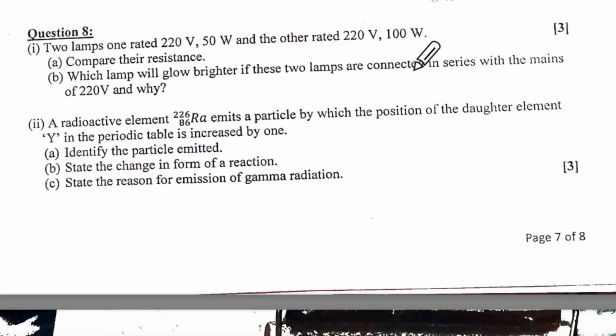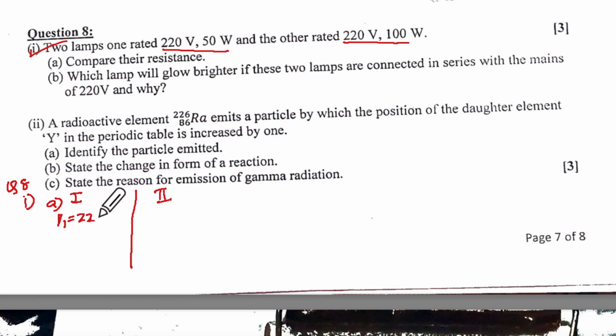Question number 8. 2 lamps rated 220 volt, 50 watt, and 220 volt, 100 watt. Compare their resistances. Anytime there's comparison, we will make the columns. It gives us clarity of thought. So your V1 is 220 volt and P1 is 50 watt.